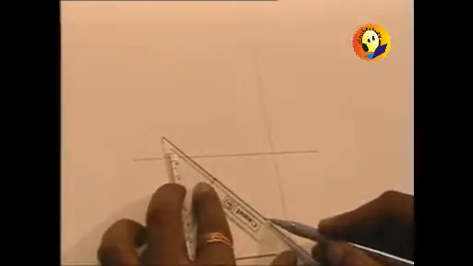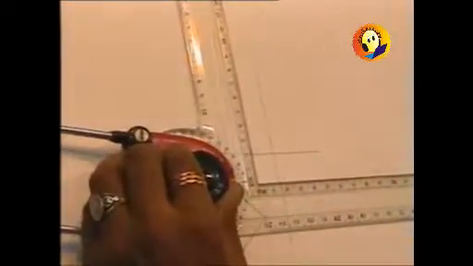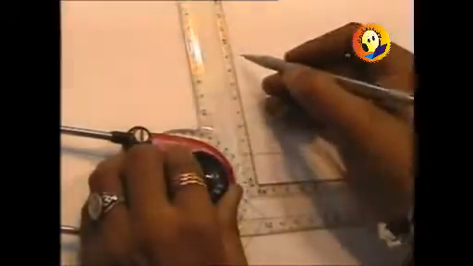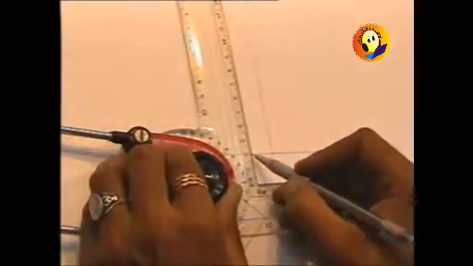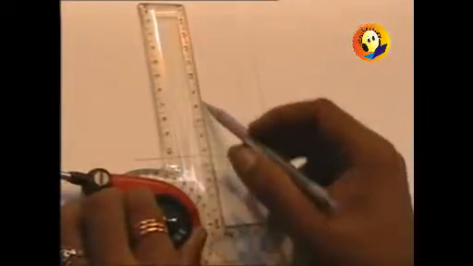So the square prism has been drawn in the top view. Height of the prism is not given to us. Let us assume some height, say 70 or 80, because in penetration problem they may not give us the height. So I am taking it as 70 millimeters and drawing the front view of that square prism.